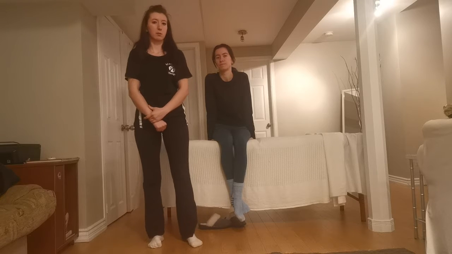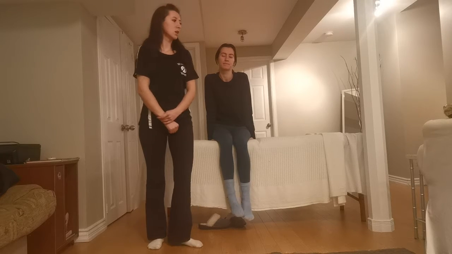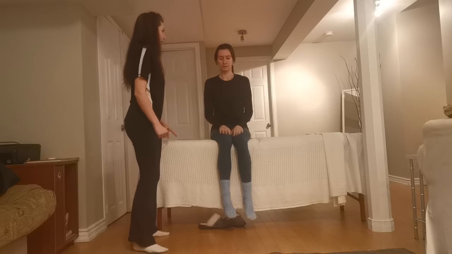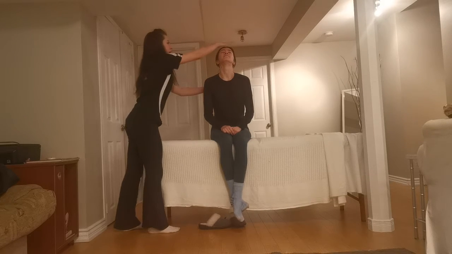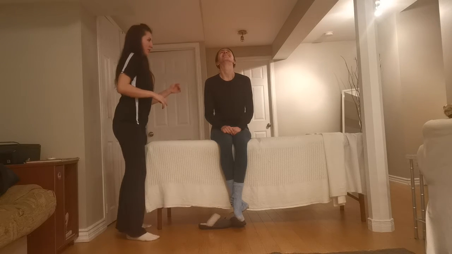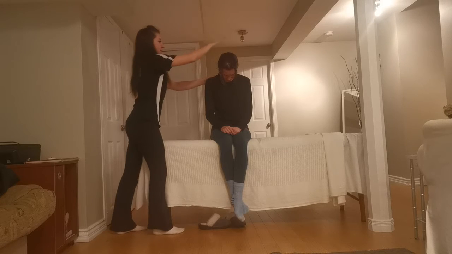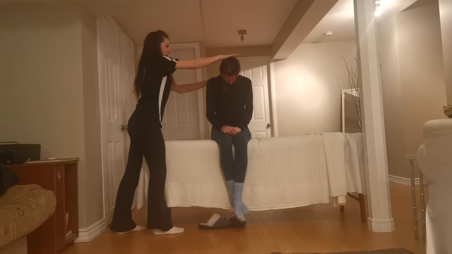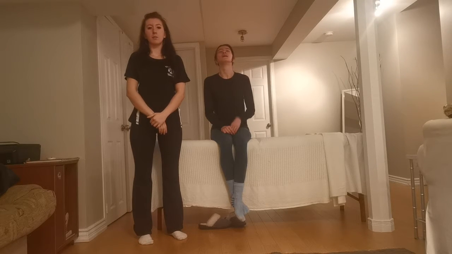So first we're going to begin with the rule out, the joint above and below, to make sure the pain is not coming from any of the joints above and below. I'm going to have Justine look up to the sky. Any pain? No. Add some pressure? Okay. Any pain? No. Okay, and I'm going to have her look down to the ground. Okay. Add pressure? Okay. Any pain? No. So the above joint is ruled out.